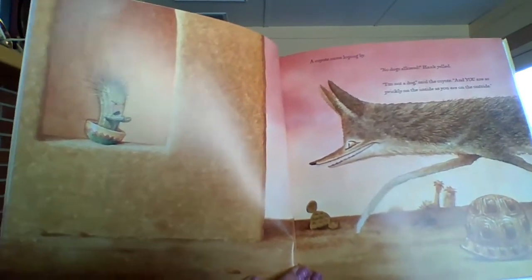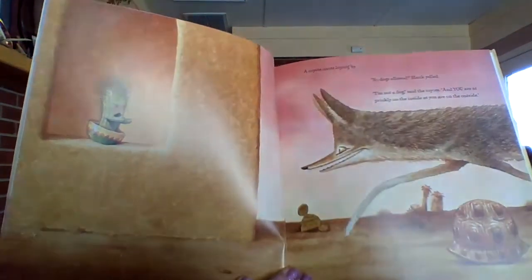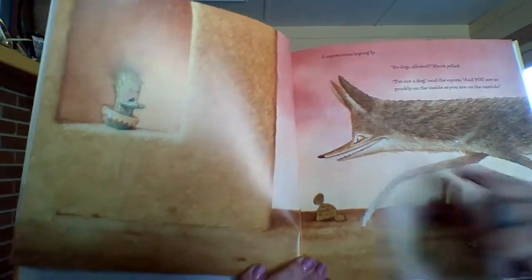And there is that word, prickly. Prickly means pokey. It says prickly on the inside as you are on the outside.